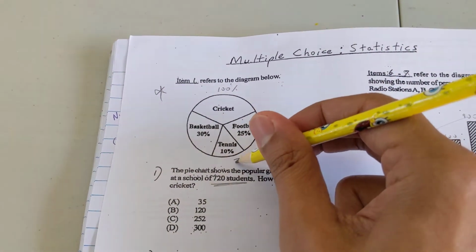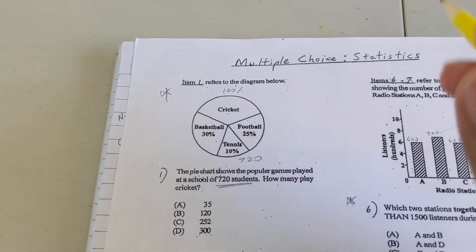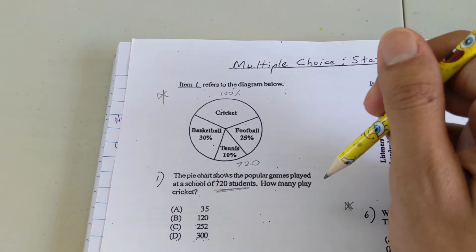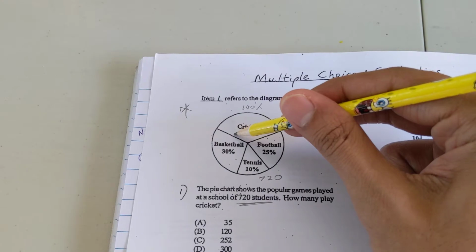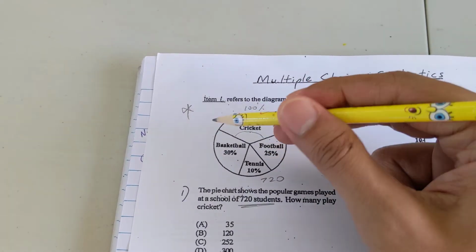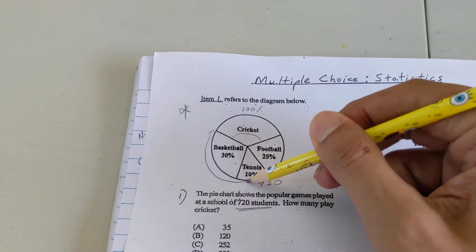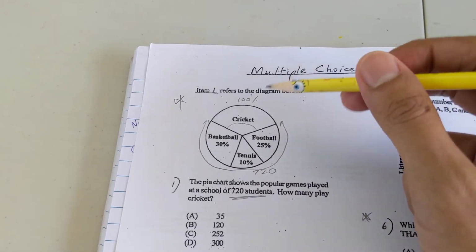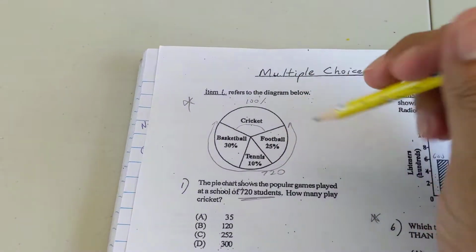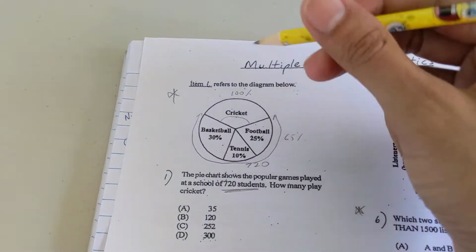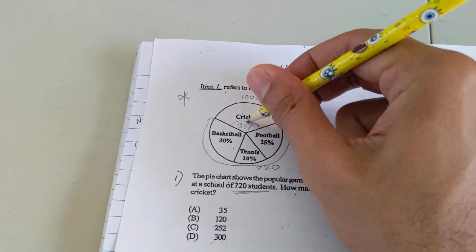In this case, the specific piece is 720 students. And I want how many people play cricket, not percentage play cricket. So I need to find that percentage part first. I know it's supposed to add up to 100 when I add up these pieces here. 25 at 10, 35 at 30. So far I have 65%. So cricket has to make up the rest, 35%.